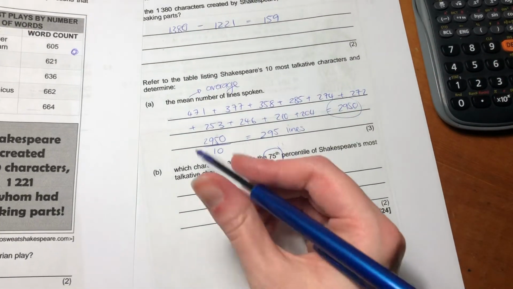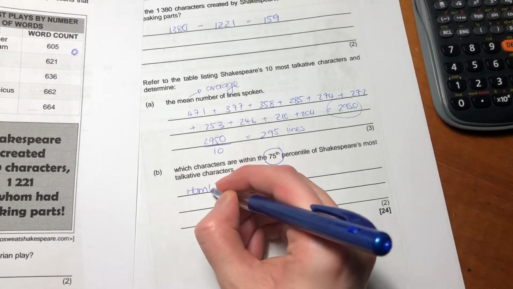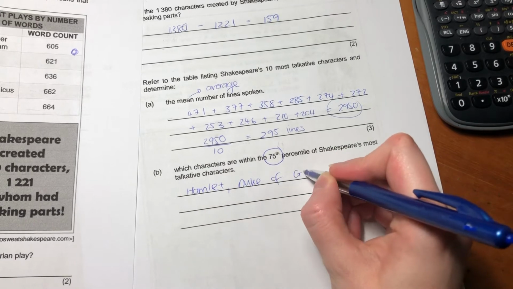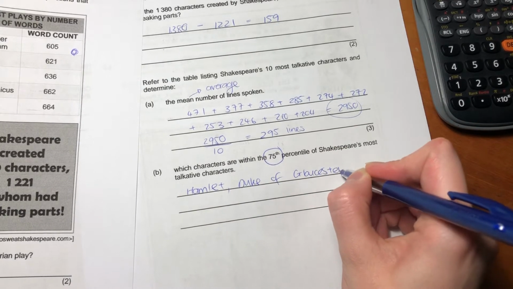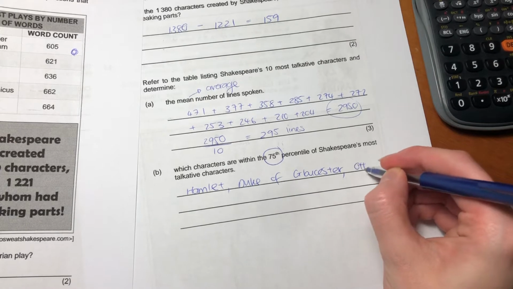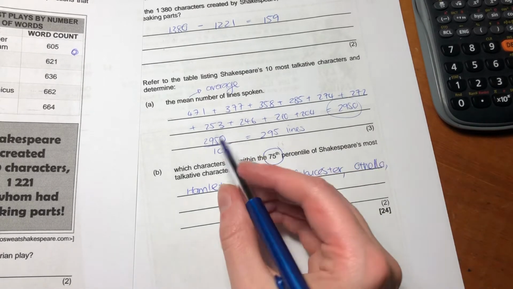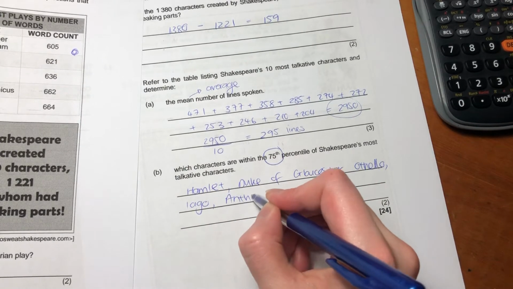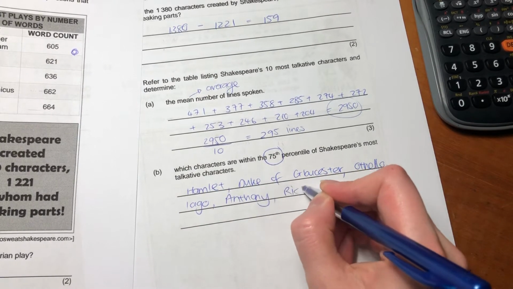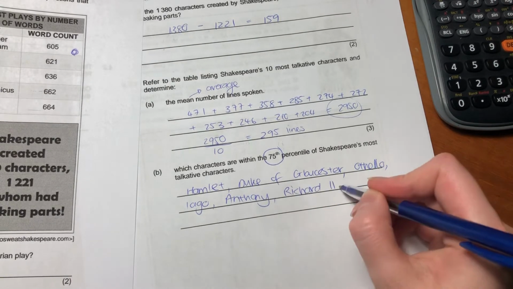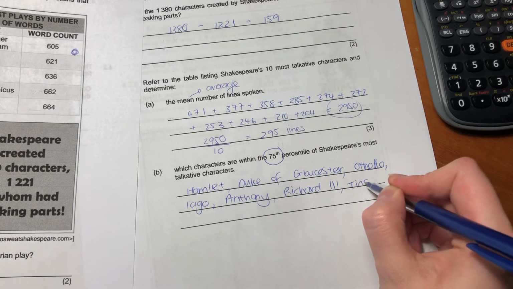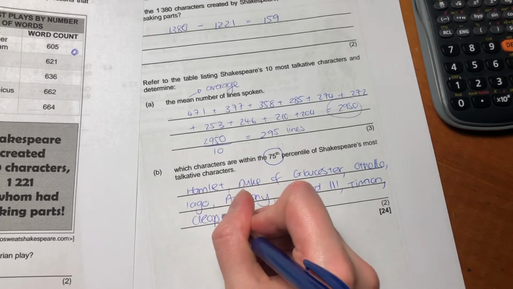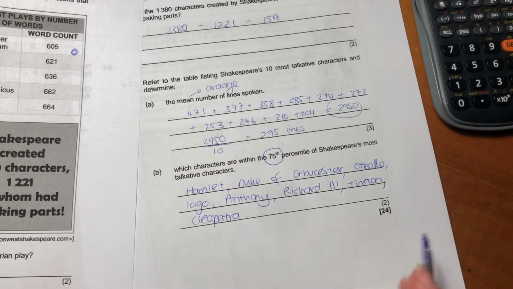Okay, so let's write all these names. So Hamlet, the Duke of Gloucestershire. I don't even know where all of these guys are from. I feel like I need to go brush up on my Shakespearean knowledge. Othello, Iago, those were both in the same play. Then we have Anthony. Then we have Richard III. Okay, we're doing well, guys. Then we have Timon. Oh, goodness, I spelled that uglily. And then we have Cleopatra, our girl Cleopatra. Okay, and that's all of them.